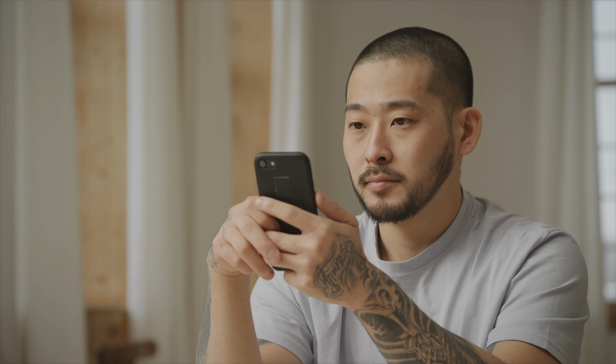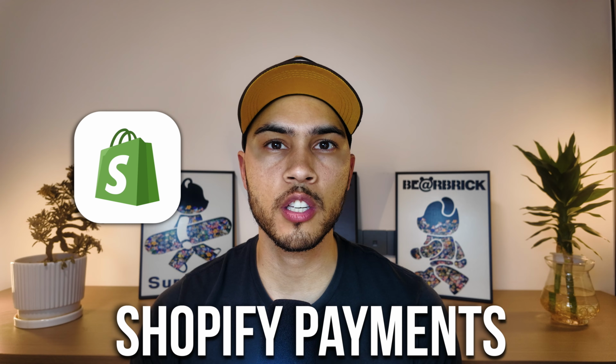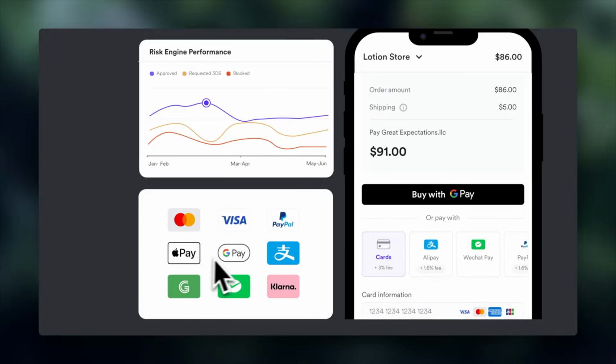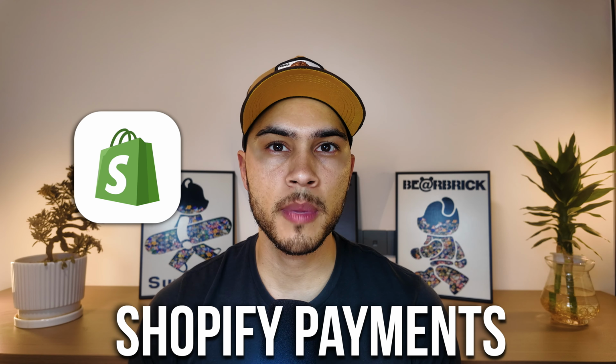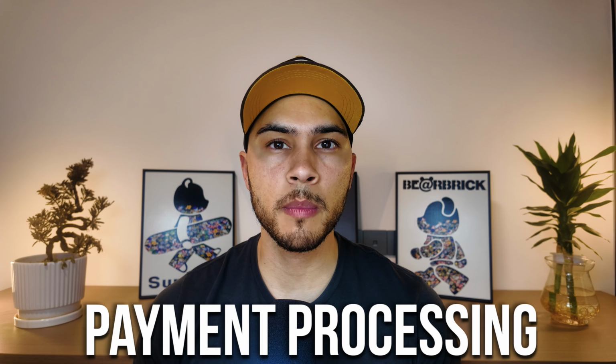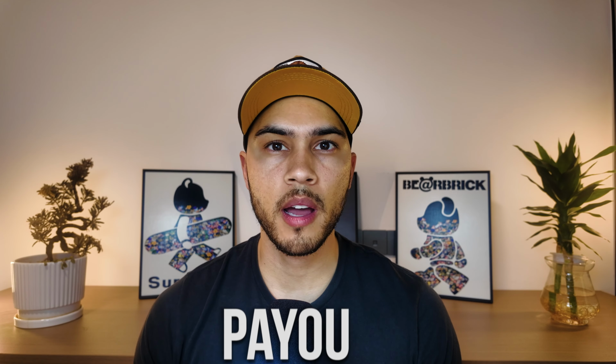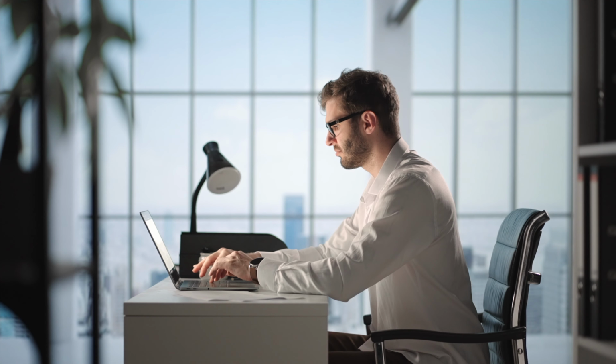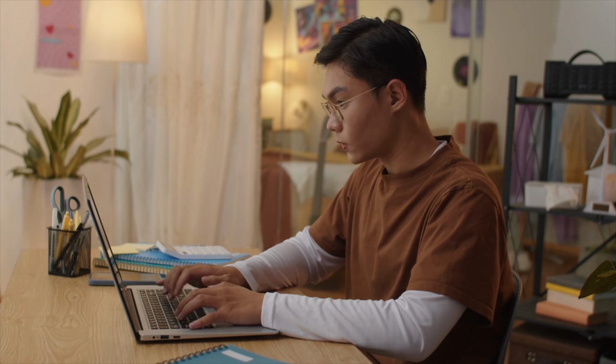Before we talk about chargebacks and fraud, you need to understand the structure. Shopify Payments is Shopify's built-in payment processor. Instead of using third-party gateways like Stripe separately, Authorize.net, or other processors, Shopify Payments integrates directly into your admin. That means orders, payment processing, disputes, and payouts all live inside Shopify. This centralization makes management easier, but only if you know where to look.